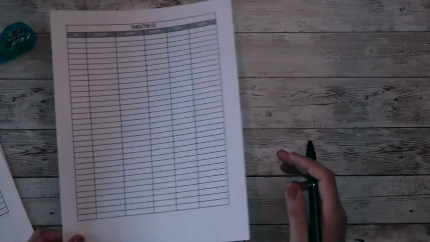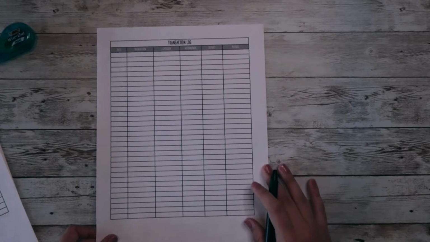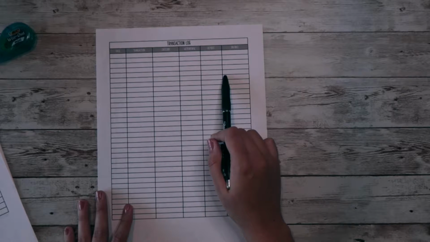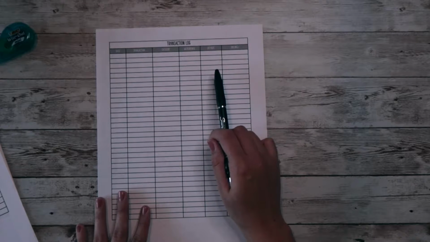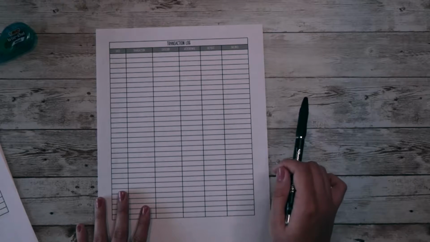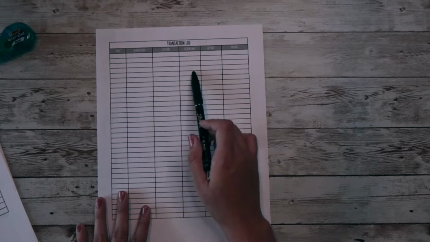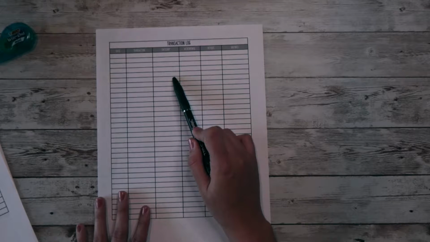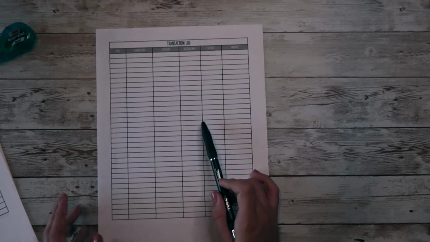And let me just add that you can continue to use this. I'm going to continue using a transaction log to track my spending even after I do my budget by paycheck. So if I need to make any changes moving forward, I can see where all my money is actually going.